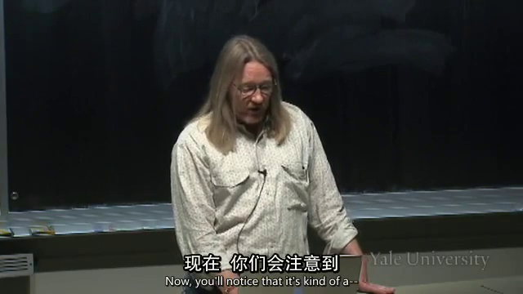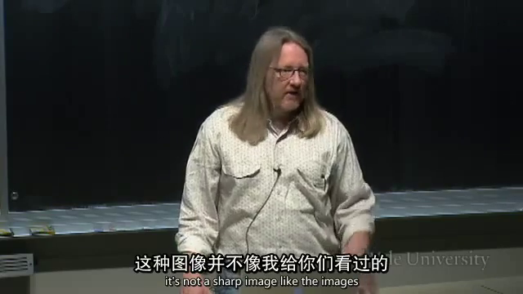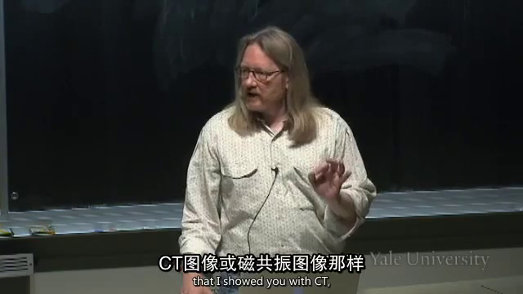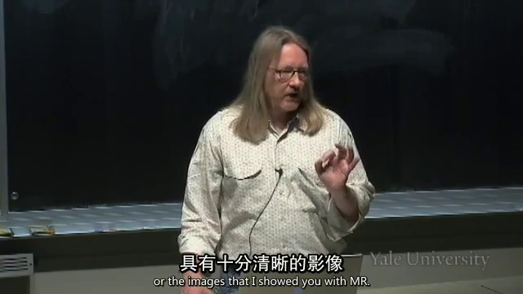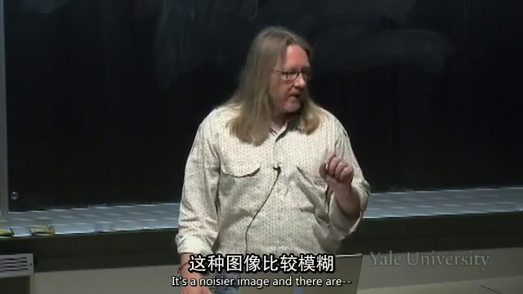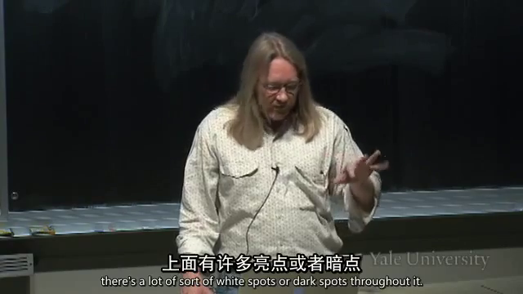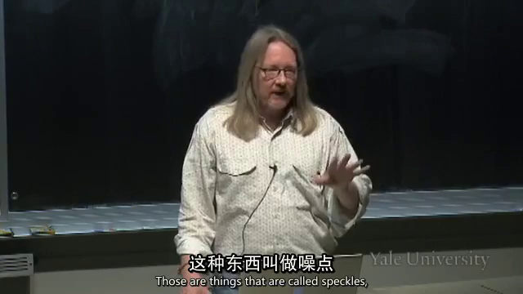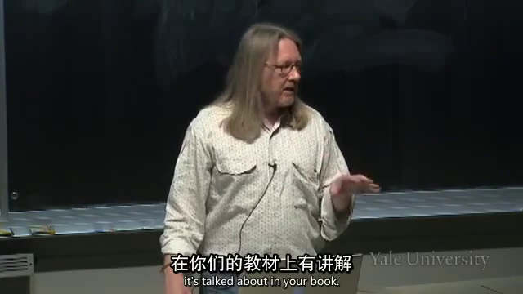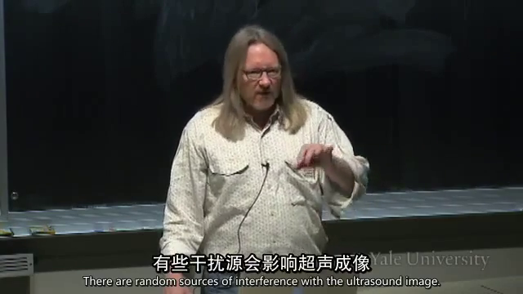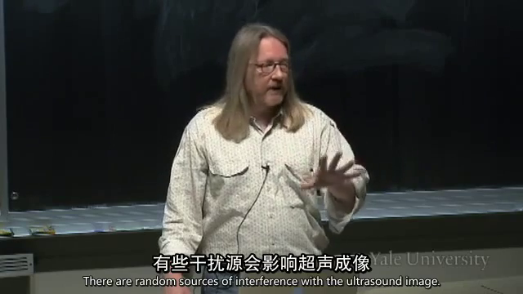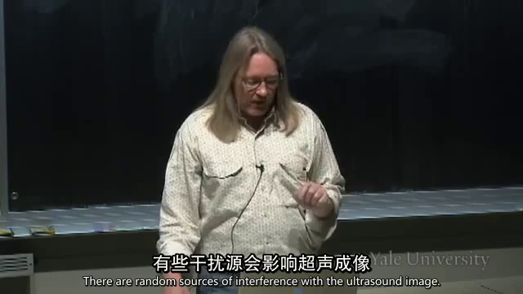Now, you'll notice that it's not a sharp image like the images that I showed you with CT or the images that I showed you with MR. It's a noisier image, and there's a lot of white spots or dark spots throughout it. And those are things that are called speckles. It's talked about in your book. But there are random sources of interference with the ultrasound image.